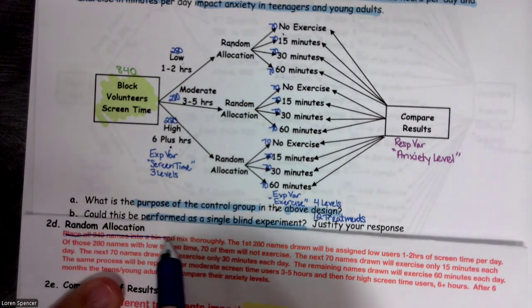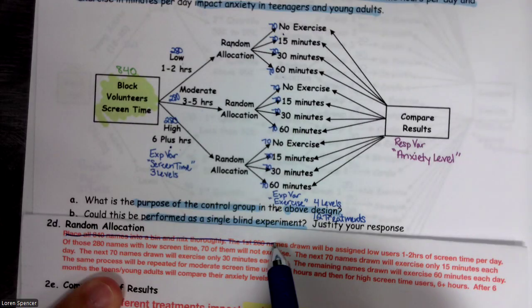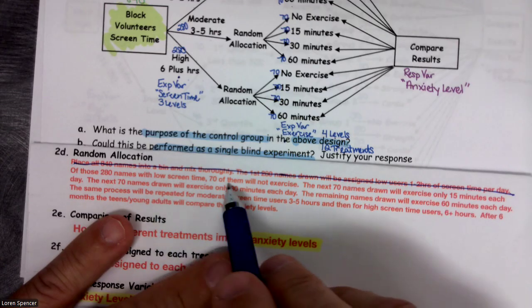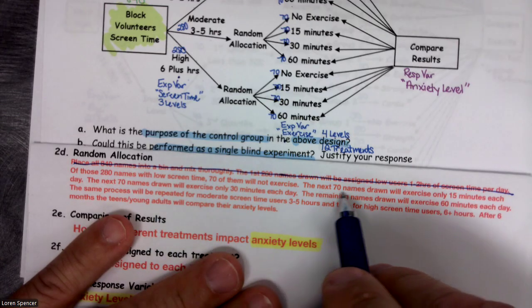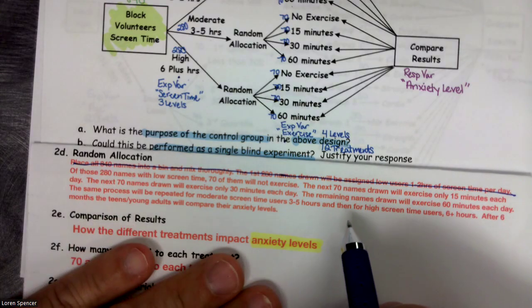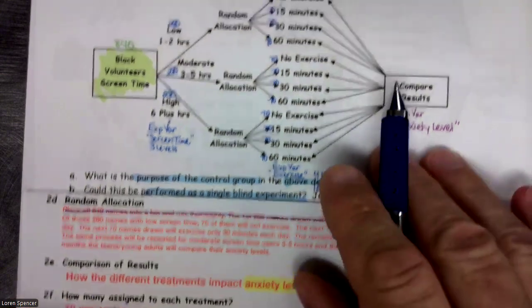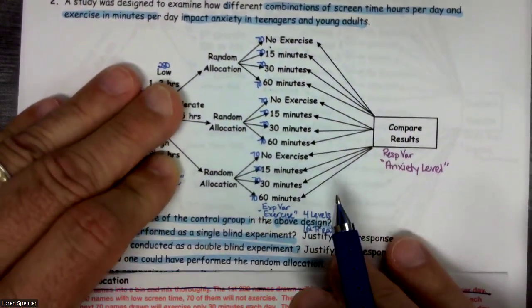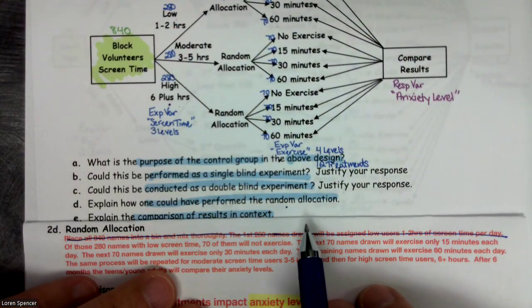I'm going to mark out this part of it. Of the 200 names with low screen time, 70 of them will be placed. 280 names will be placed in a hat. 70 of them will not exercise. The next 70 name draws will exercise only 15 minutes, etc. And then I will repeat for each block. All right. Next thing, and that's what I basically said, but I would eliminate that first sentence.